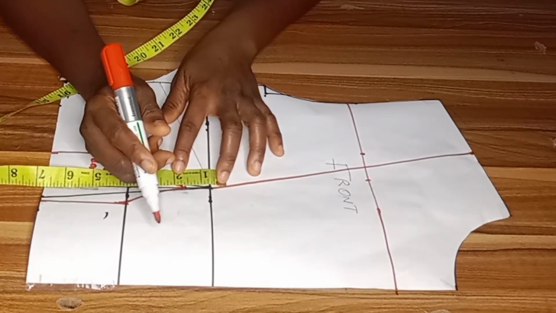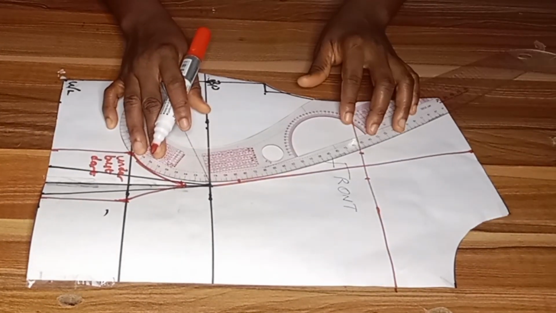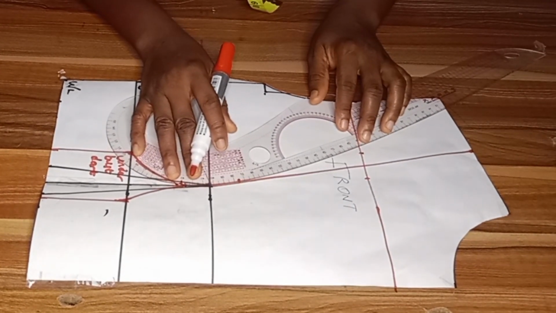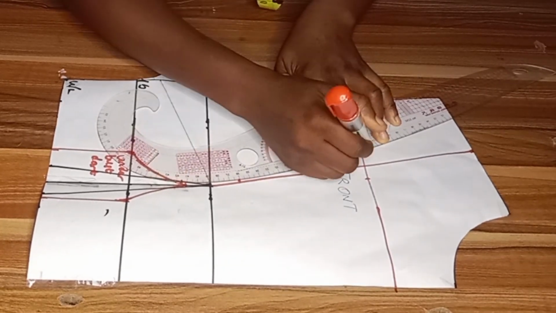Remember, I am explaining the formula method to you. So this is me trying to explain 2 ways of taking the overbust dart. I hope you understand my explanation. If you have any question, please do not hesitate to ask me in the comment section.